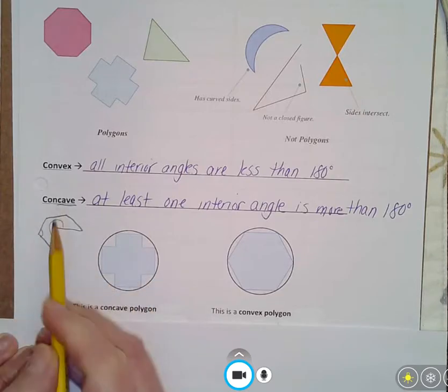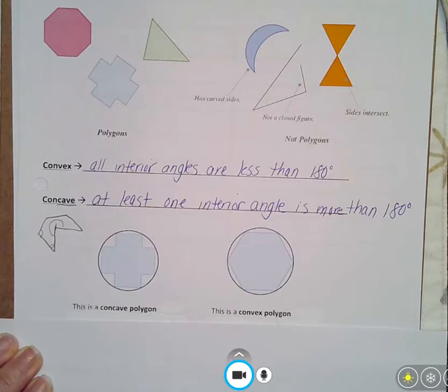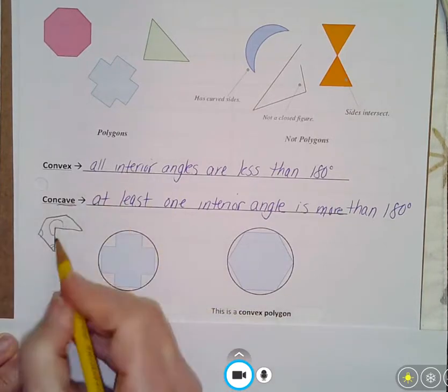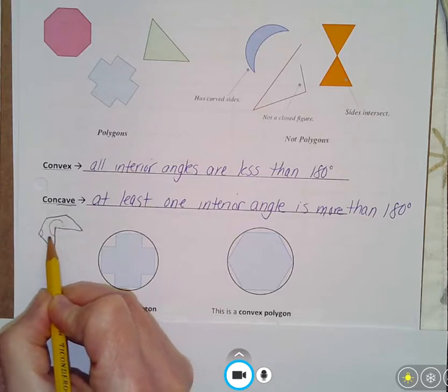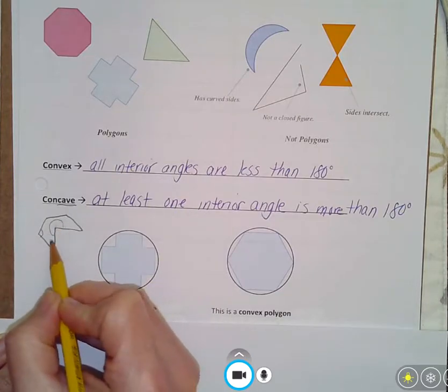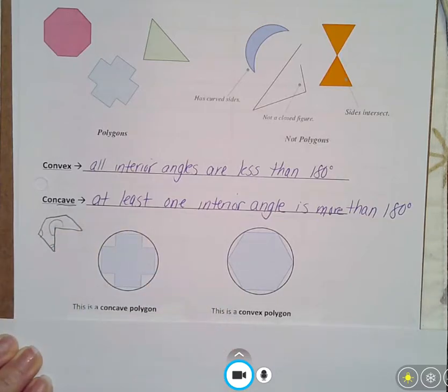The straight line would go straight, and we're going more than that 180 degrees. It looks like it's almost even 360. Maybe 270? Could be, but that angle right here, where it caves in, is what tells us that it's concave.